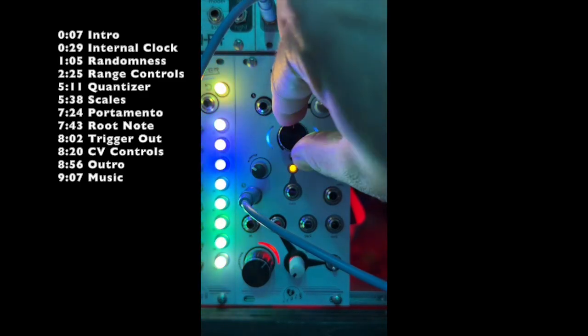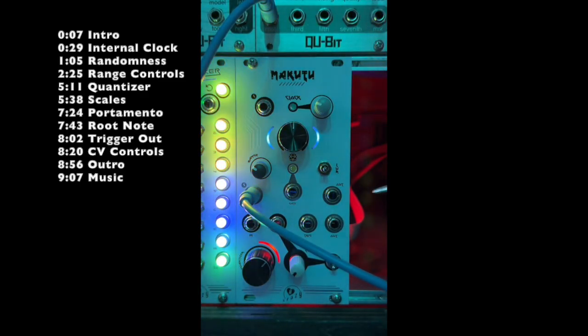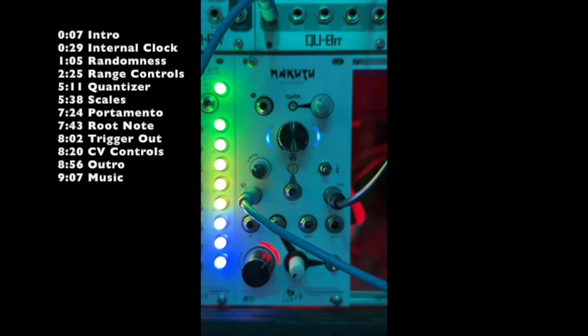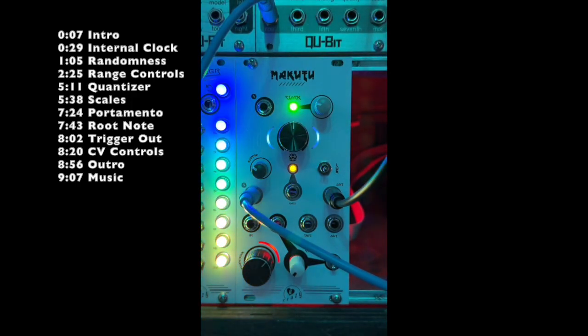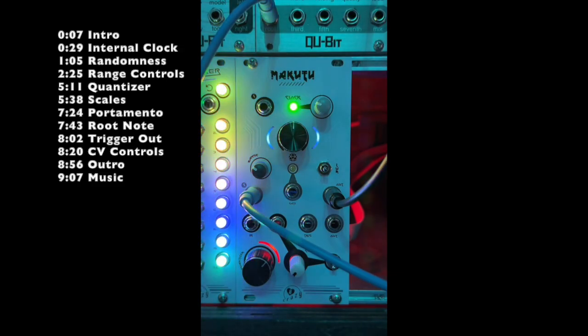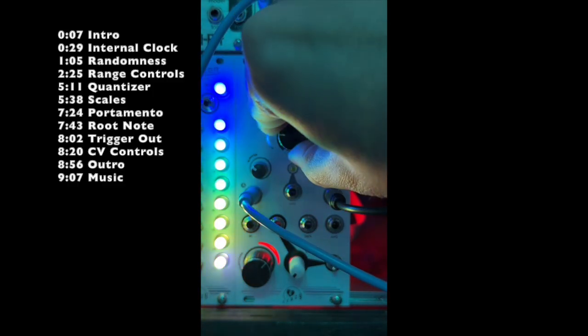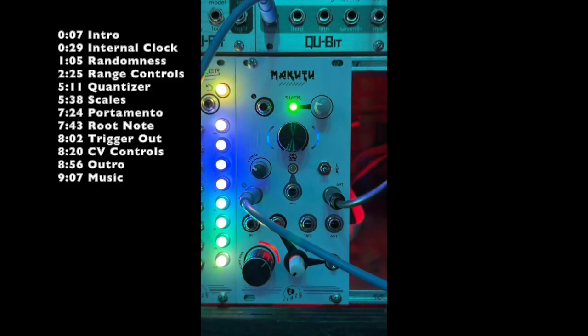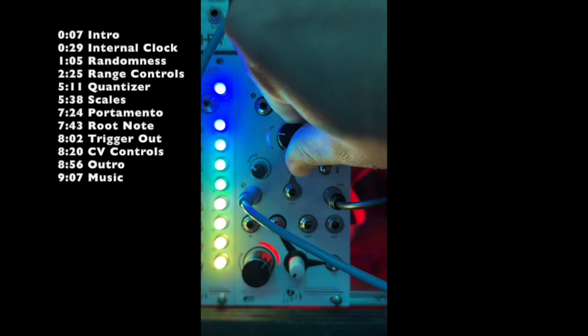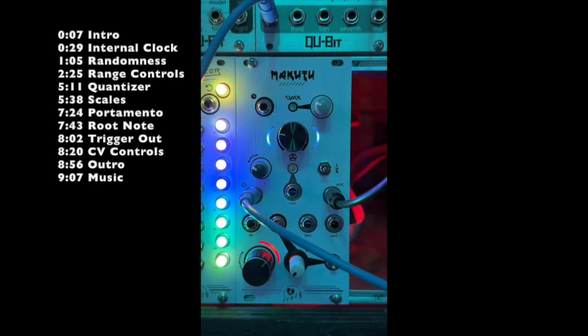Let's patch the unquantized sequence output to the volt per octave input of our oscillator. So at this point, the sequence is completely random. The knob is at 12 o'clock, and so the pitch values are completely random. But as we turn it all the way to the left, we lock a sequence. As we turn that knob from fully counterclockwise, we introduce more and more randomness to the locked sequence. And then back to 12 o'clock for fully random.